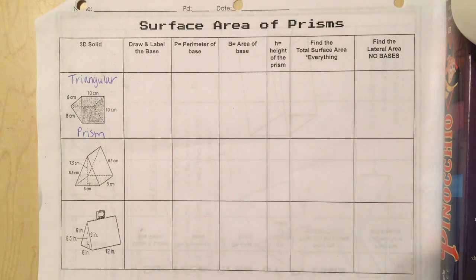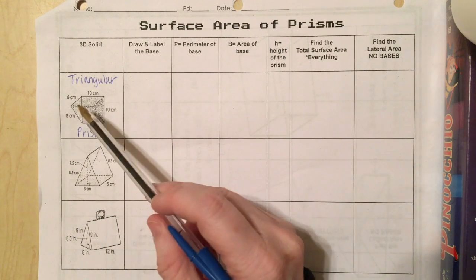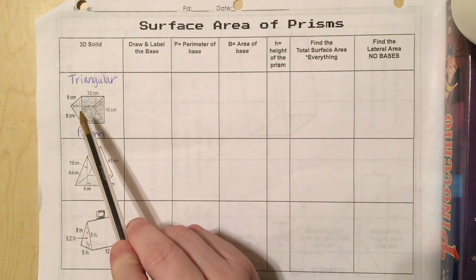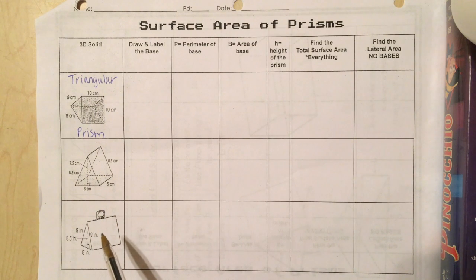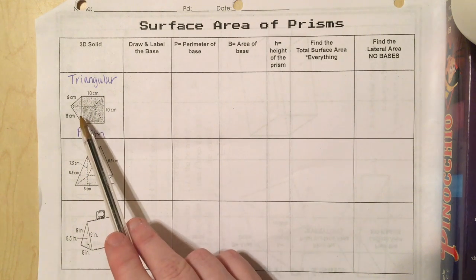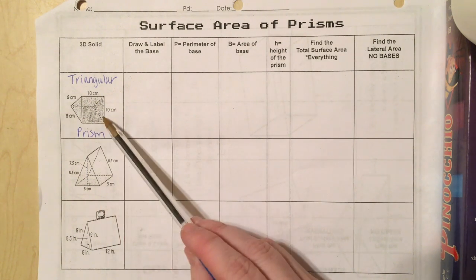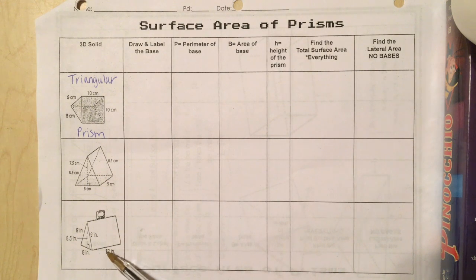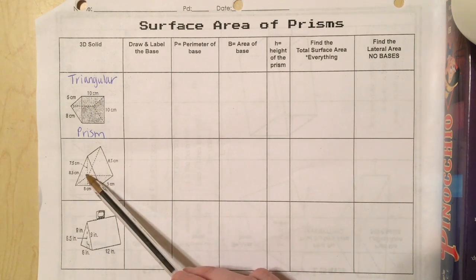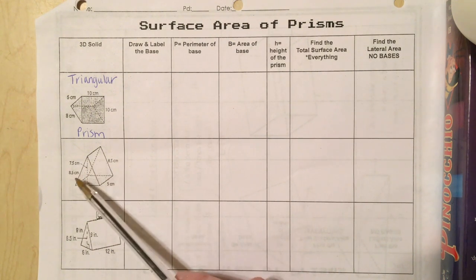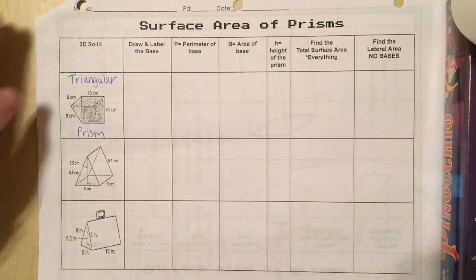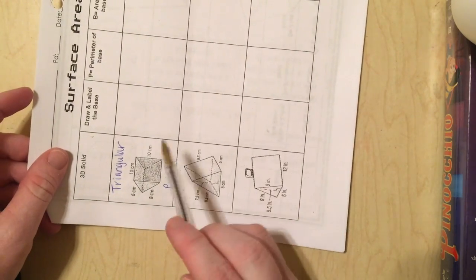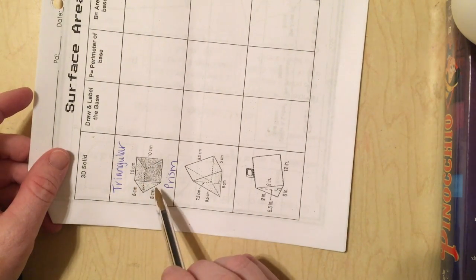On the rectangular prism, we had all rectangles, but the triangular prism has two triangle bases that are parallel to one another. They never touch, and they should be the exact same base. All of these shapes, if you notice, none of them are actually sitting on the triangle. They're all tipped over on their side. But if I were to twist my paper and stand them all up, you could stand them up on the base of the triangle.